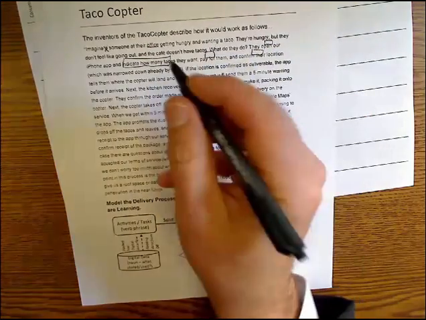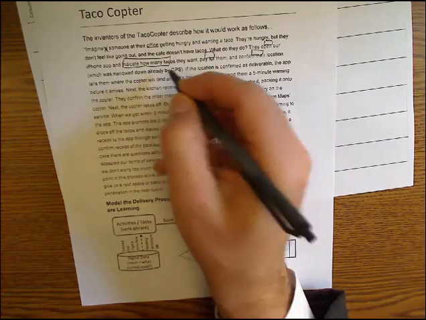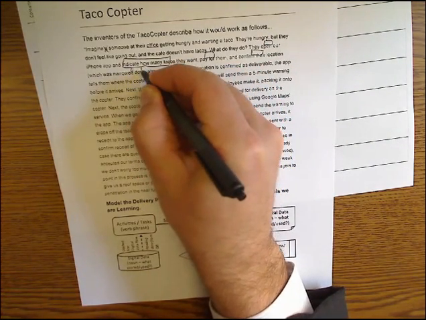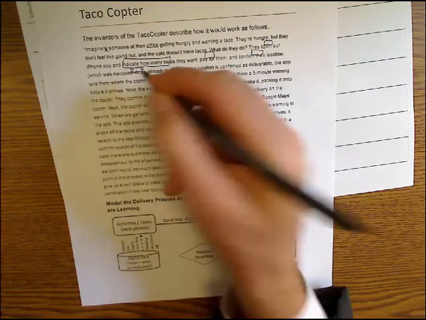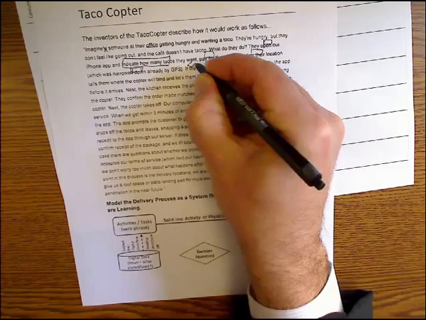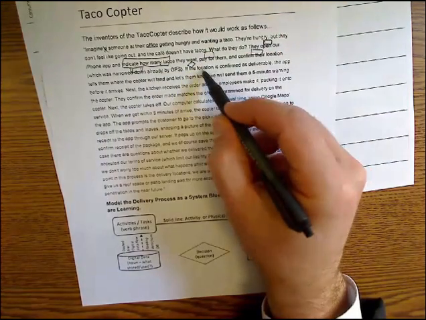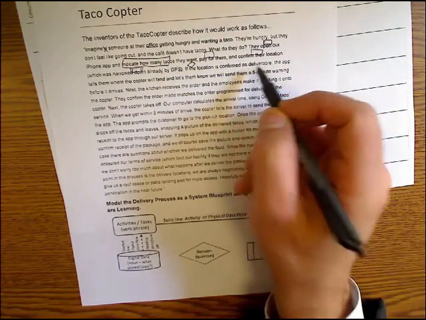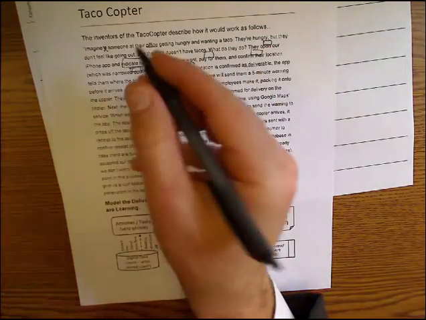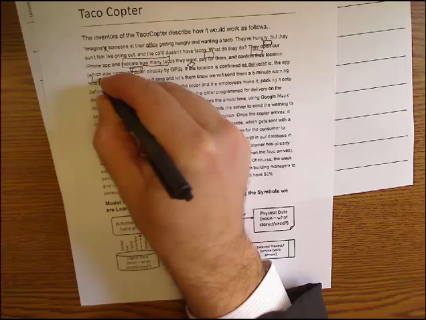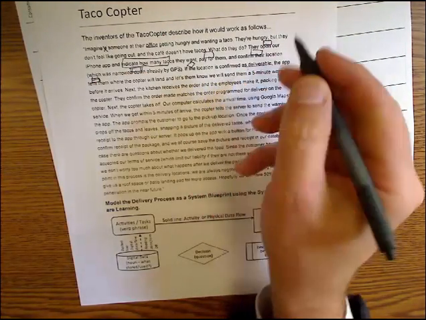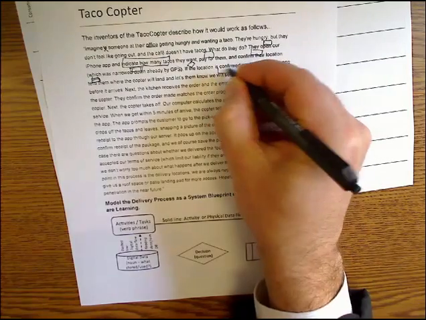Confirm location, which was narrowed down by GPS. GPS is outside of my business's control, so there's some sub-process there. When I see an if, I know there's a diamond. There's a decision here. If location is confirmed as deliverable, that's the condition. App tells them where the copter will land. That's something the app will do. Lets them know we will send them a 5-minute warning. Okay?